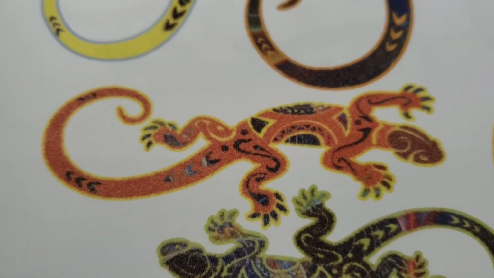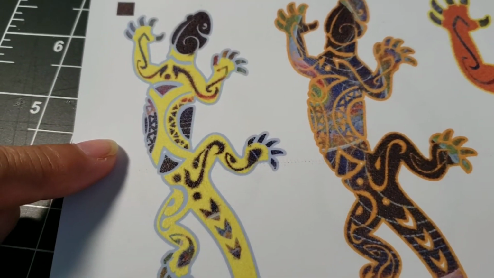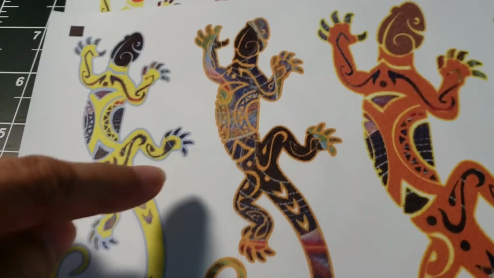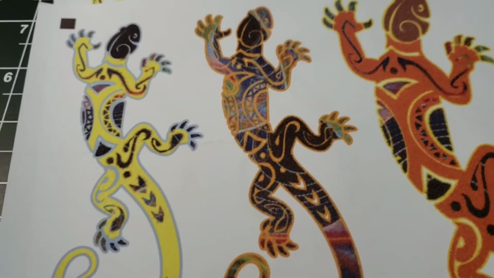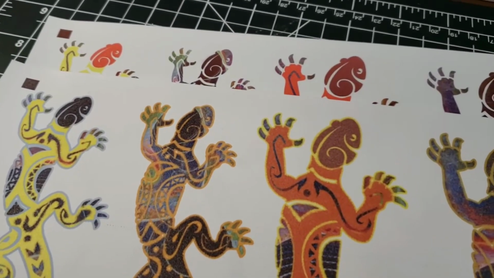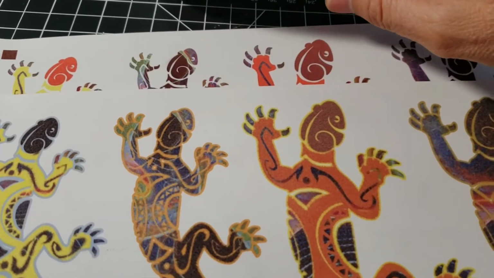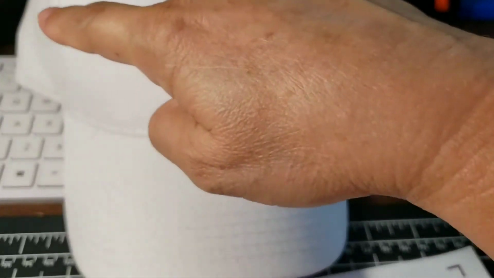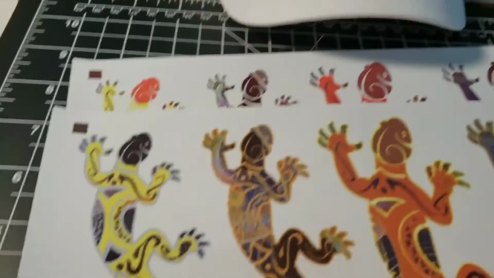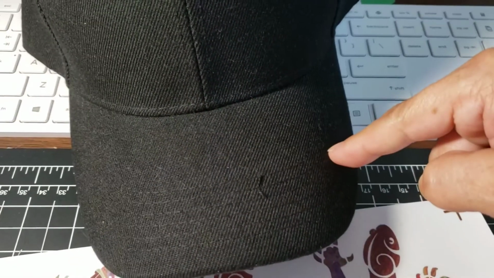So this is what I'm going to print. I'm going to print this yellow one on the bill of a black cap, and this one's going to be on a white cap, going all the way across the front part of the cap. I'll show you in a second here. So this guy, straight across, and the yellow one, it's going to be on the bill here on this black cap.